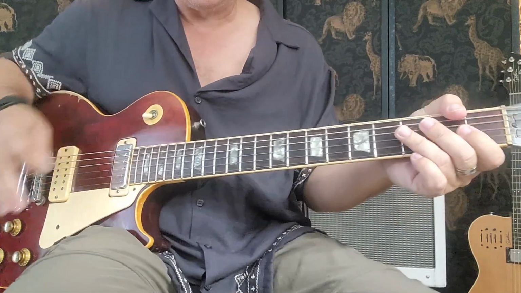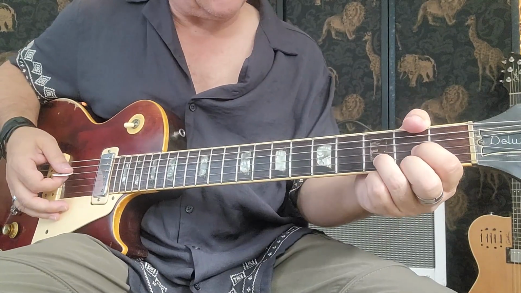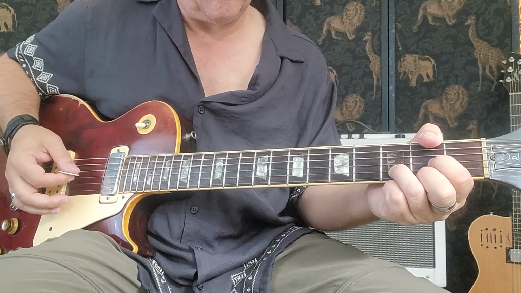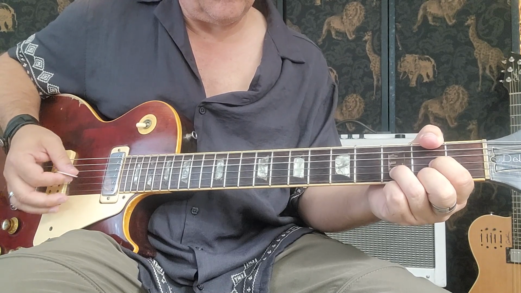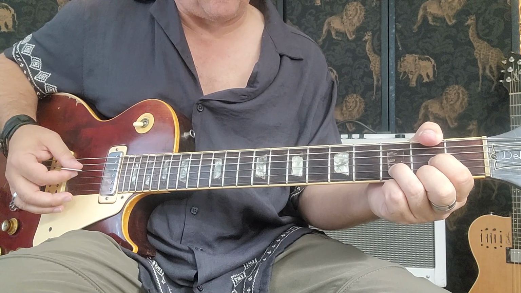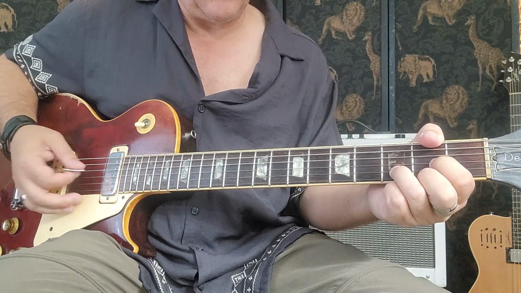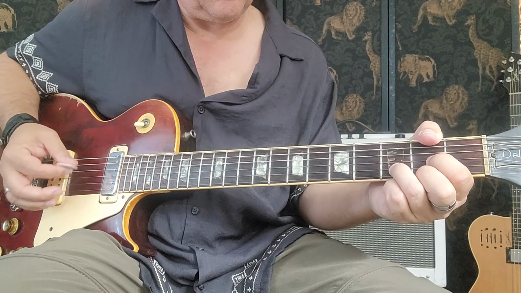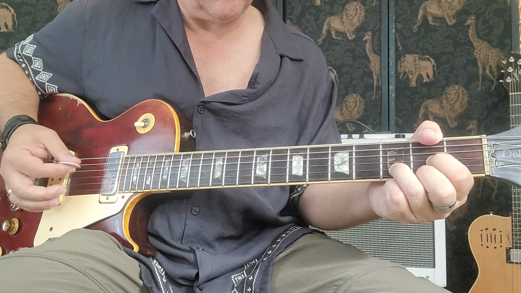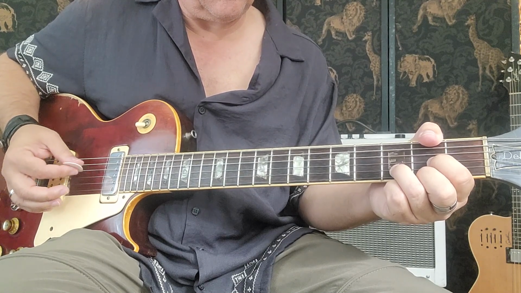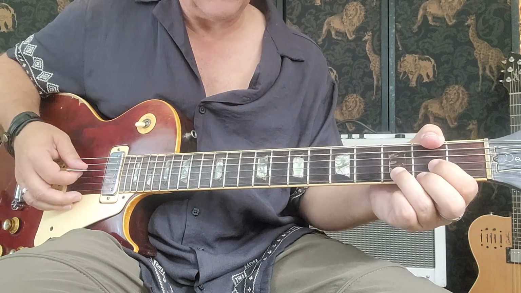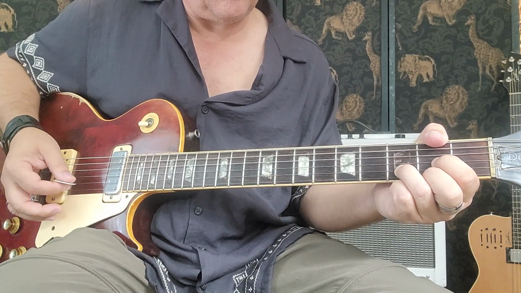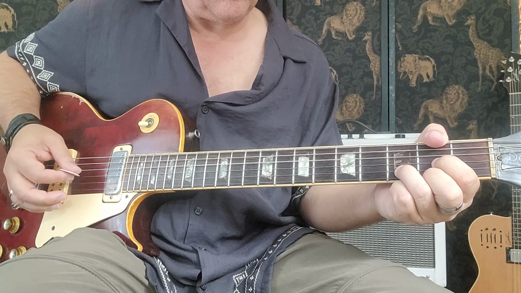All right, guys? Now, if you're working on these chords, get the position held and just start picking. All downstrokes. Then try it with all upstrokes. Then try doubling it and going down and up.